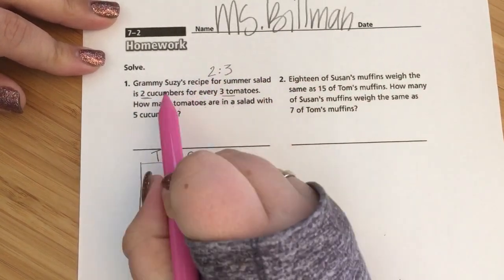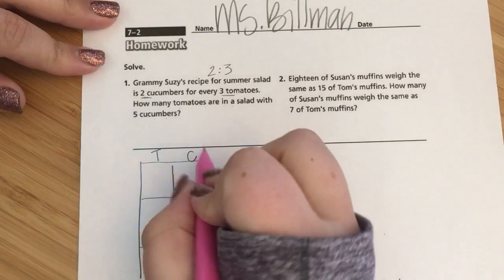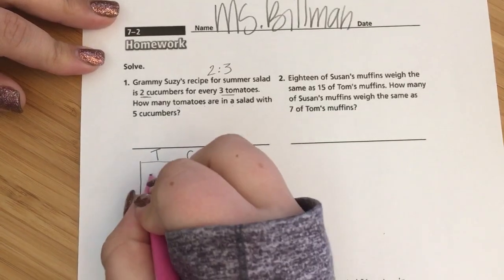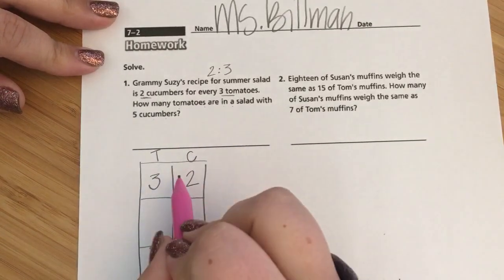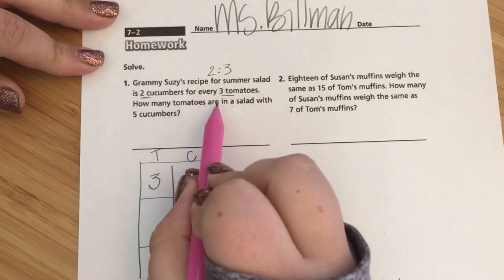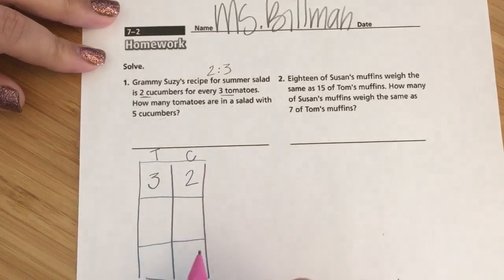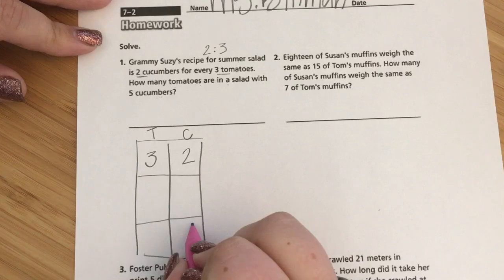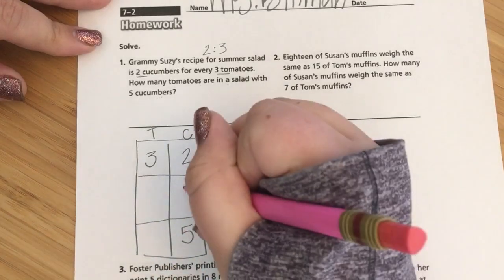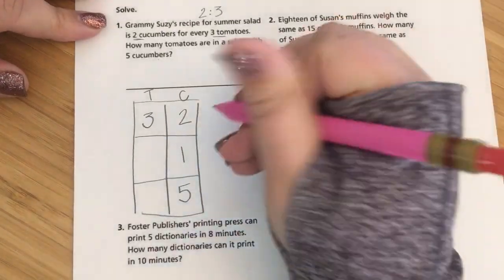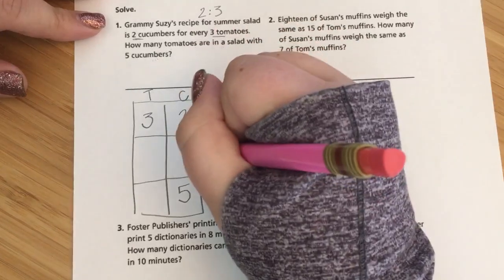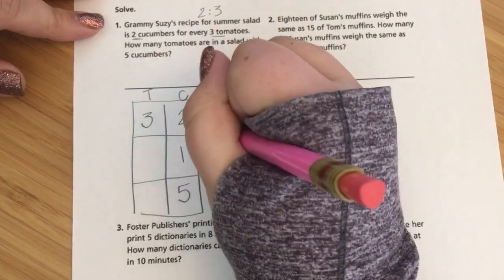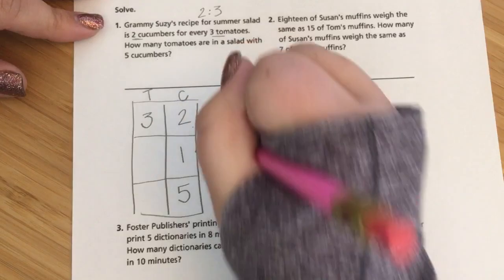So I'm going to label it TC, tomatoes and cucumbers. So we know it's 2 cucumbers for every 3 tomatoes. Wrote that in there. And the total of how many tomatoes in a salad with 5 cucumbers? My 5 goes in the bottom, so my 1 goes in the middle. So I divide 2 by 2 to get 1, and then I multiply 1 by 5 to get 5.